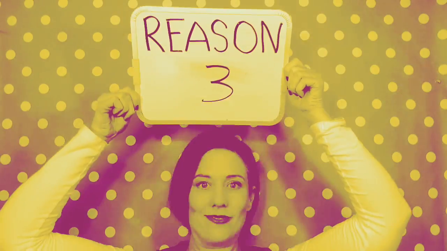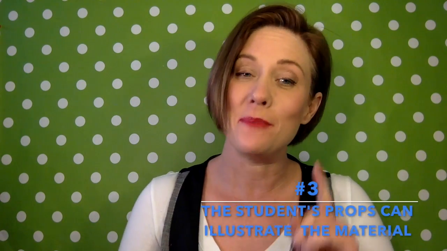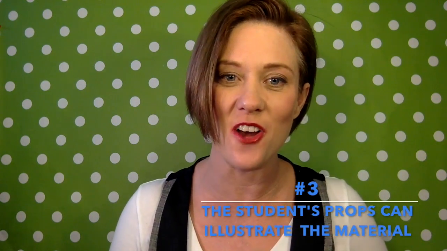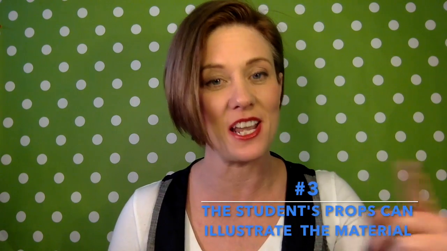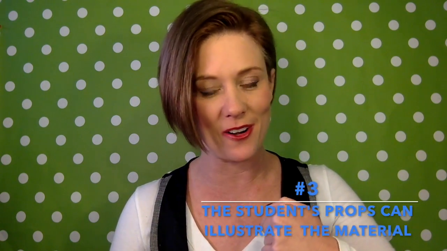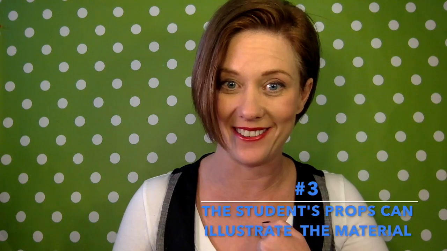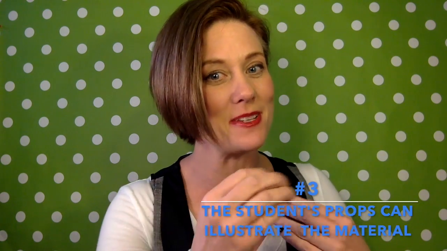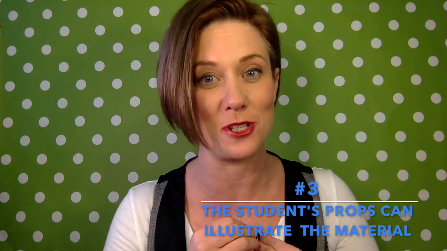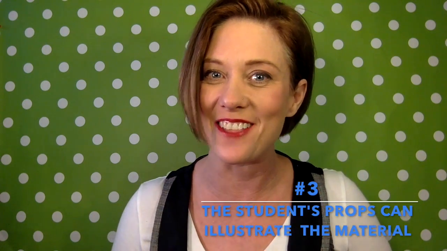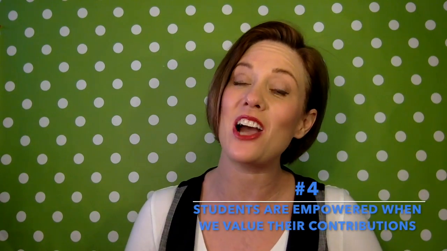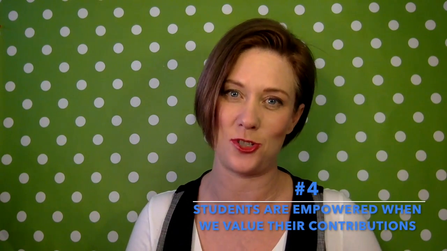We should take advantage of the students' props because, whether we like it or not, their props can illustrate our vocabulary as well as ours can. I know you've put time into gathering what you wanted to show the students. They put time into gathering what they wanted to show you too. We should value student props because it empowers our students.